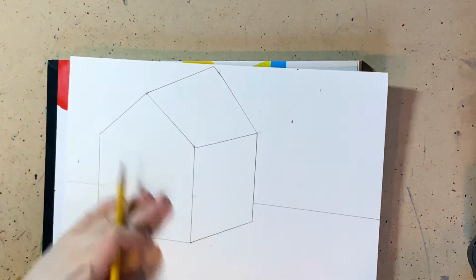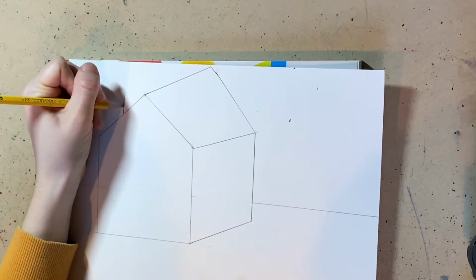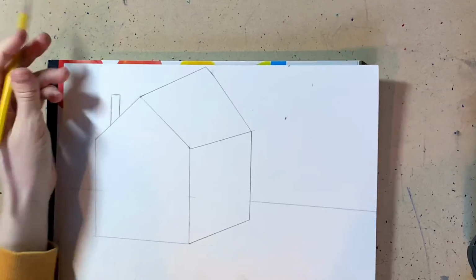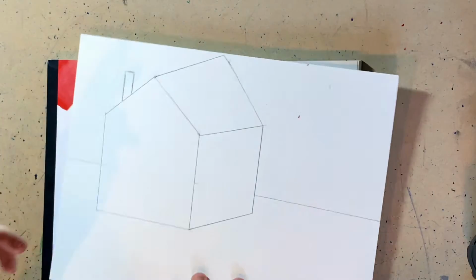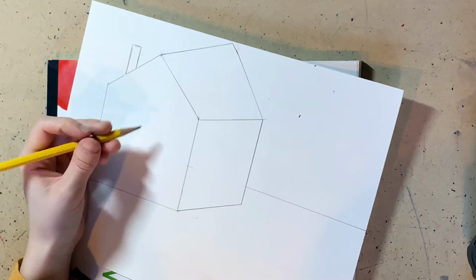Now I'm going to make a rectangle on the top of the house for the chimney. And then I'm going to draw the door and windows.